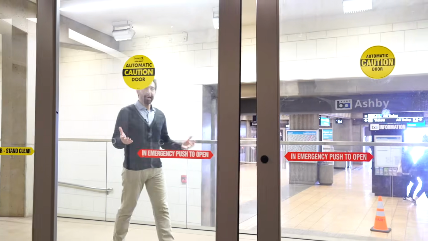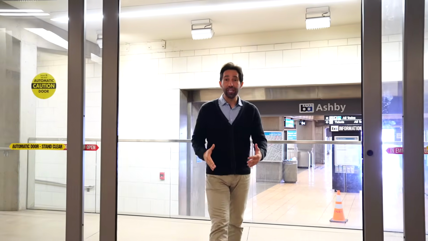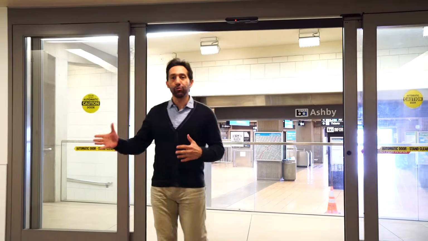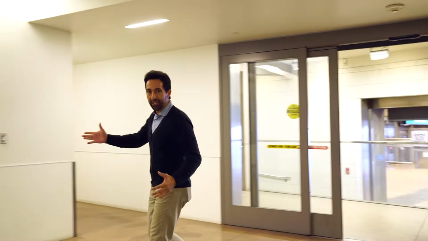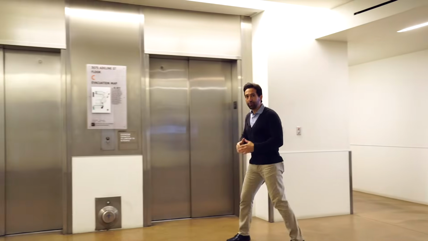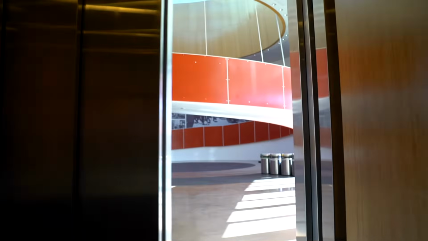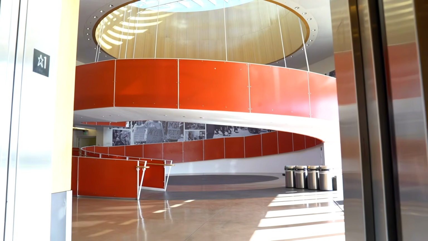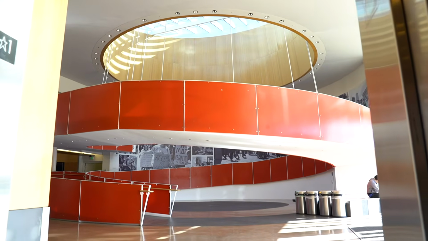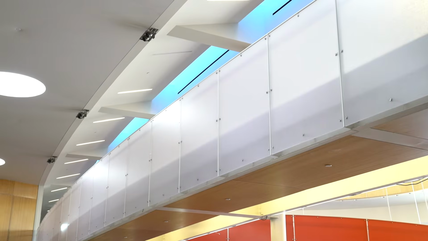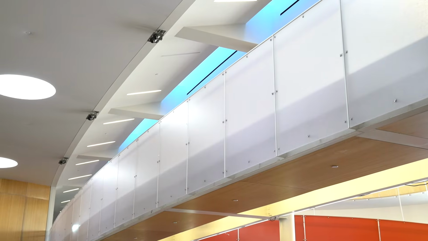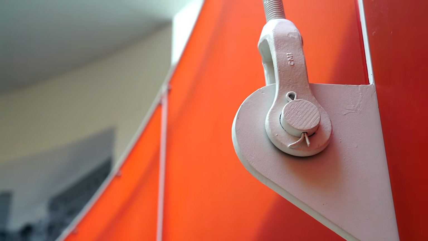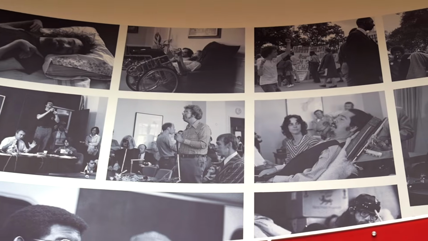So we've made it to the Ashby station, and connected to the station is the building that houses the Ed Roberts campus. All we do is go in this elevator, we go up 1 story, and it opens right into the lobby. This is Ed Roberts campus, an 85,000 square foot building that houses disability-focused organizations. Named after disability rights pioneer and former executive director at the CIL, Ed Roberts campus has won numerous awards for its accessible design.